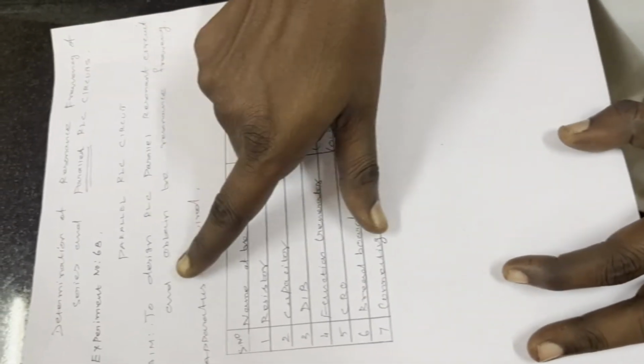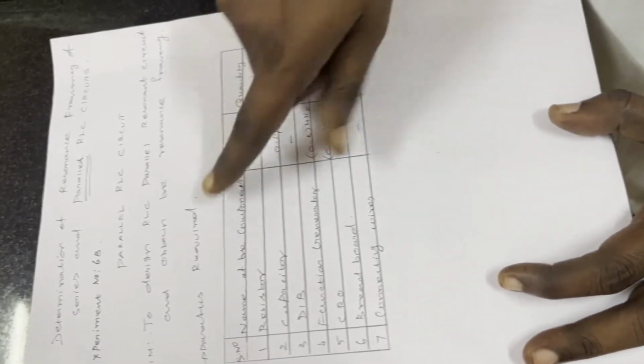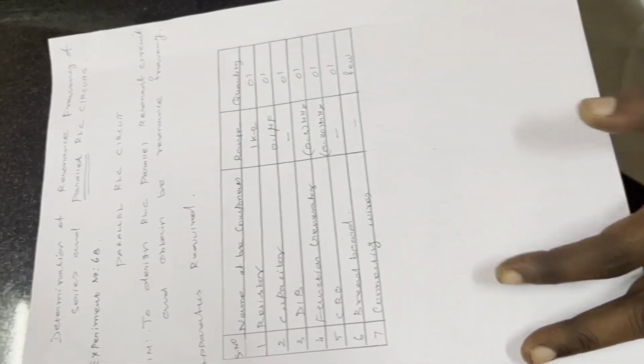Now we see about the determination of resonant frequency of series and parallel RLC circuit. Already in experiment 6A we have the series circuit. Here, experiment number 6B, we have the parallel circuit. Okay, so what is the aim? To design an RLC parallel resonance circuit and obtain the resonant frequency.